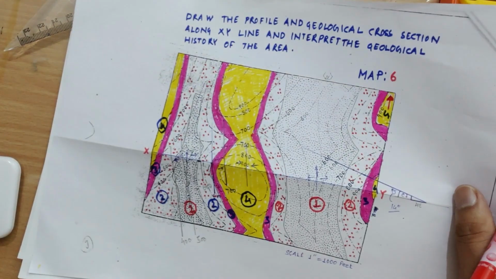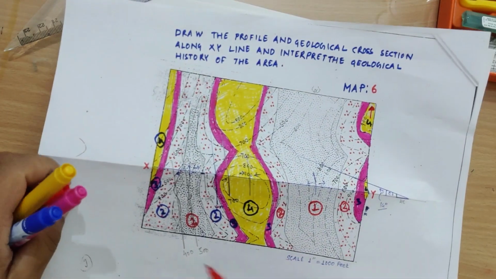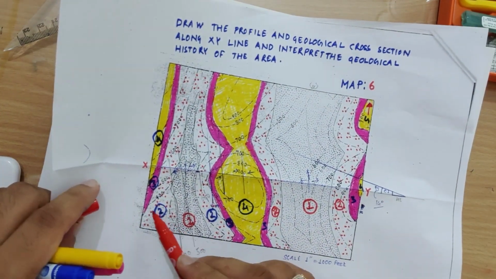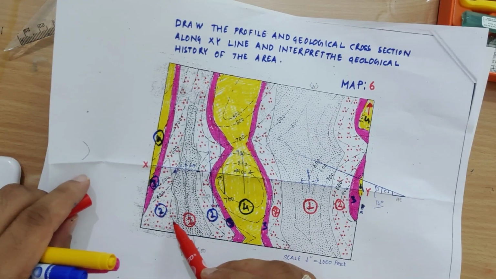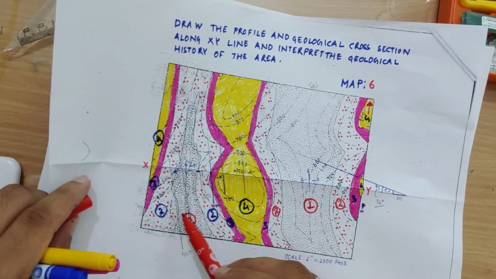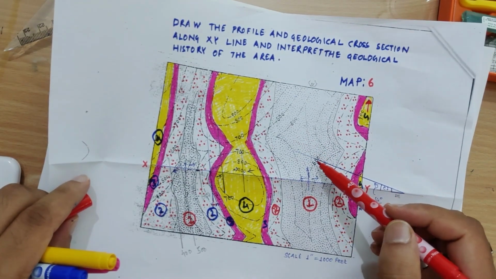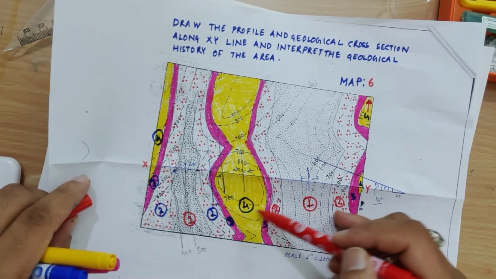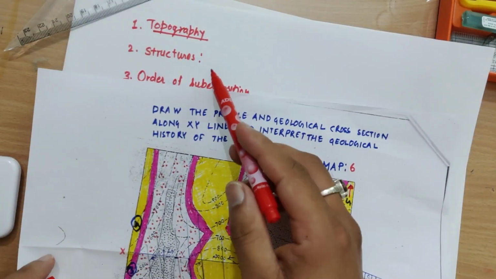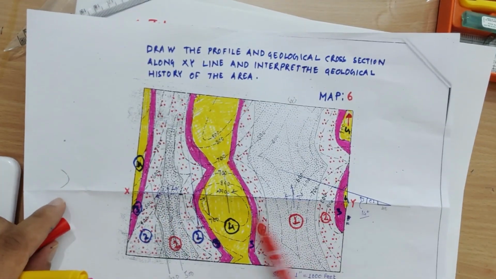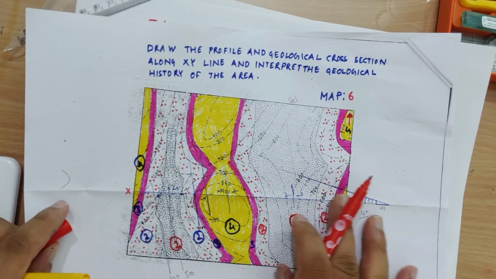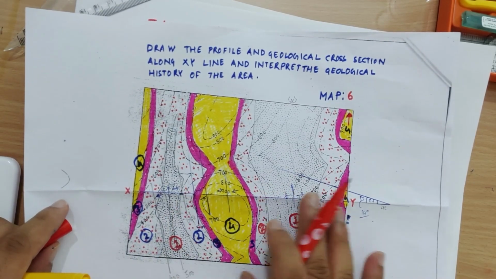So topography of the map: the minimum relief of the area is more than 300 feet and less than 400 feet, and the maximum relief of the area is more than 900 feet but less than 1000 feet. Second point is structure. We have already determined that there are folds present in the area. There are 2 anticlines and 1 syncline.